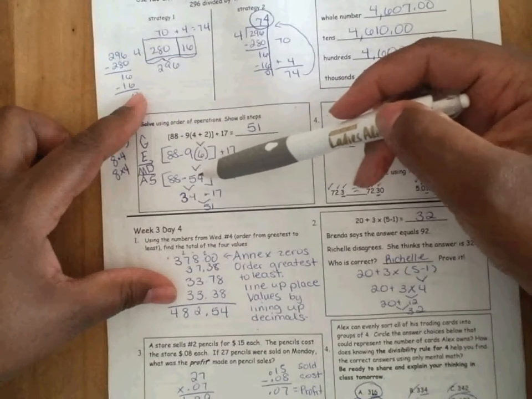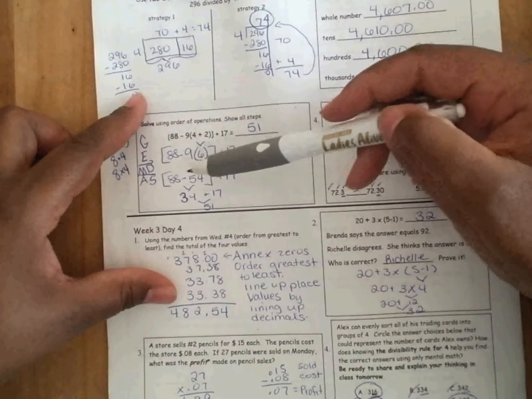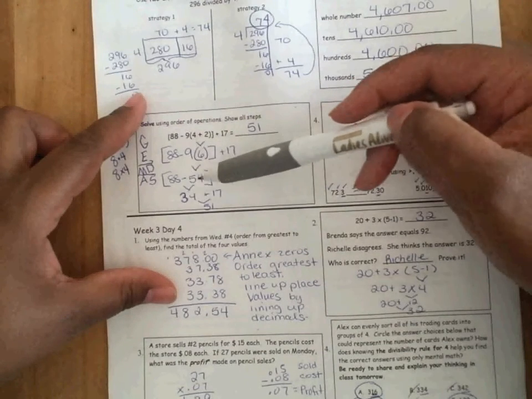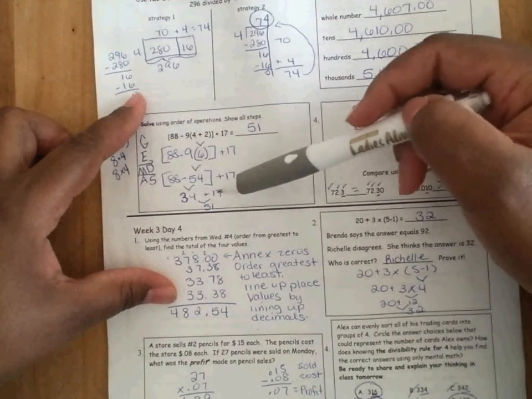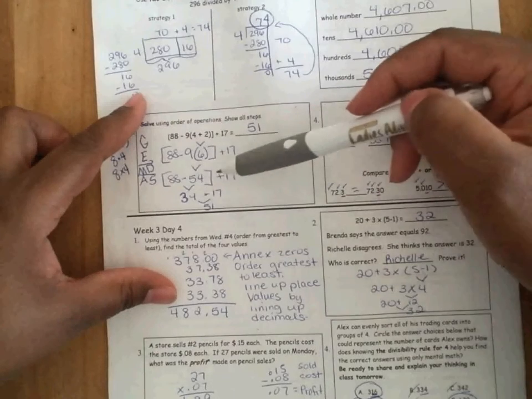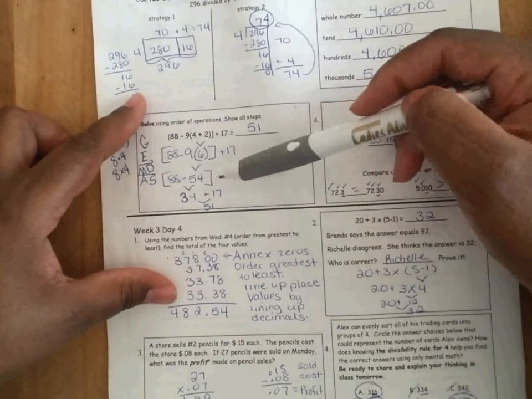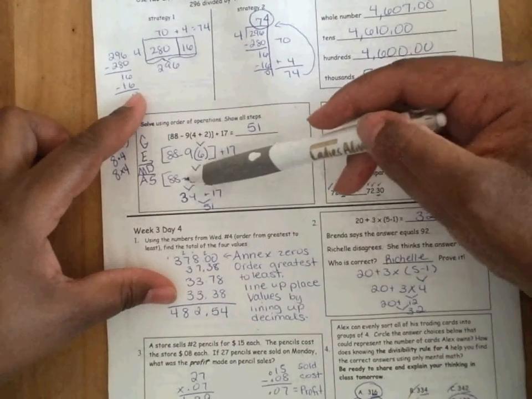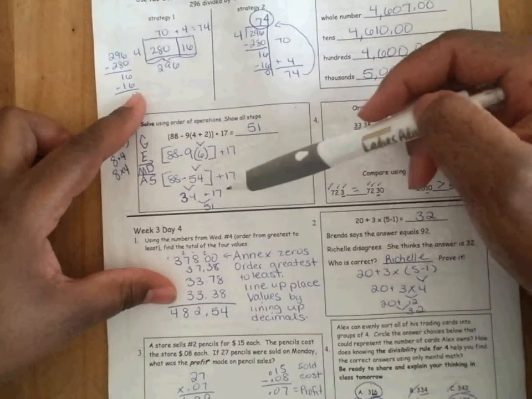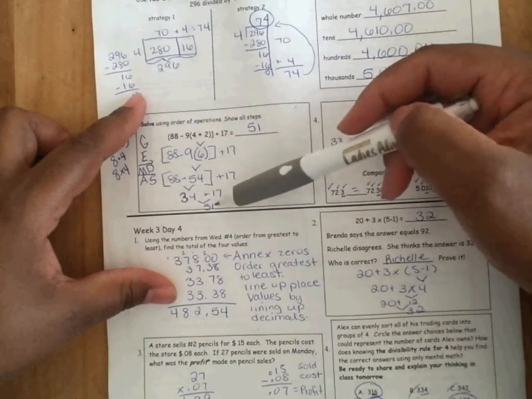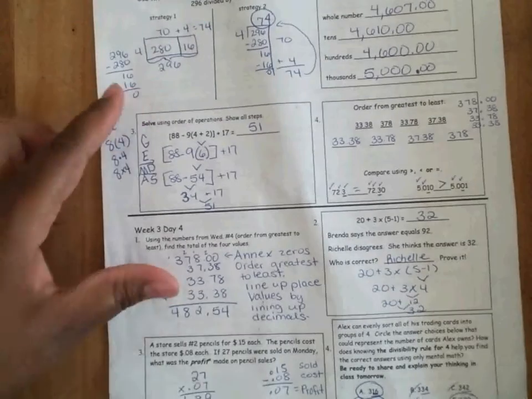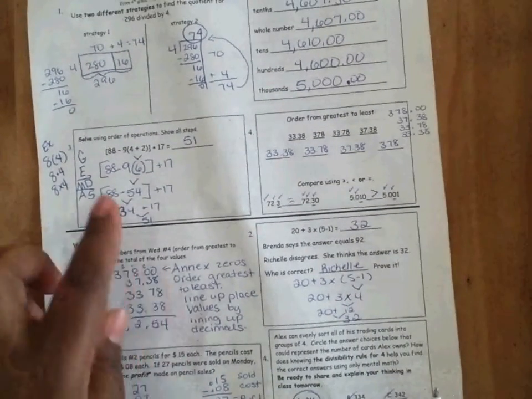I don't have any more multiplication. I don't have any division. Do I have adding or subtracting? Yes. I'm going to subtract 88 minus 54. That gives me 34. Now I rewrite without my grouping set because I don't need it anymore. I solved everything in my grouping. So I bring down plus 17 and that equals 51.